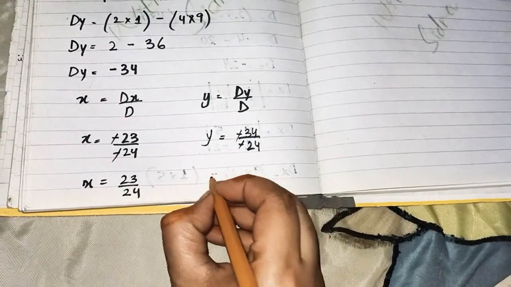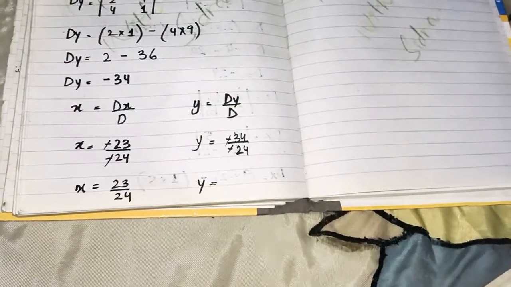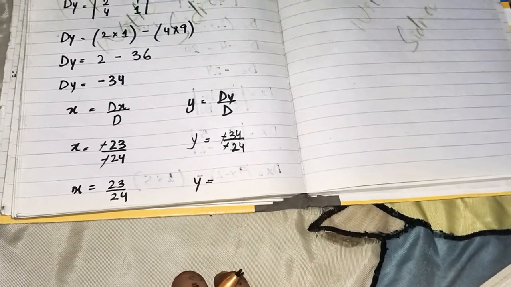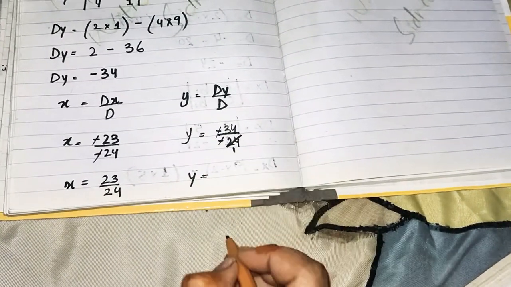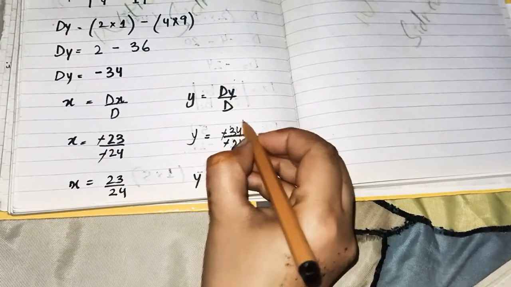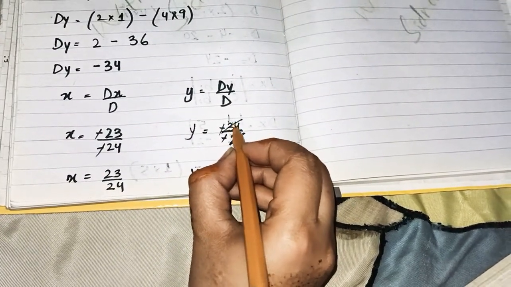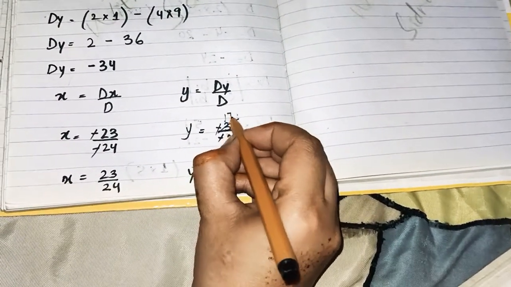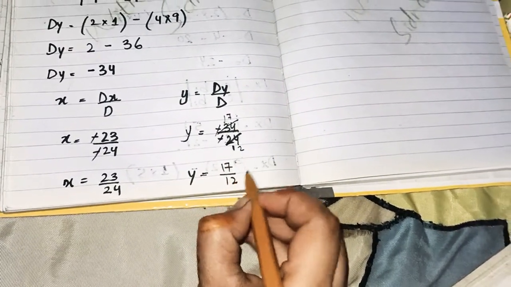We have to cut the symbol, and we can also cut the numbers because both the numbers are even numbers. So we can cut these numbers with the table of 2. 2 ones are 2, 2 twos are 4, 2 ones are 2, and the remaining one goes here. It becomes 14, 2 sevens are 14. So here we have 17 upon 12.